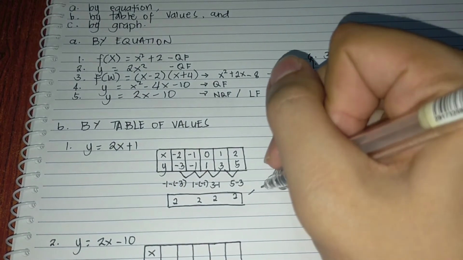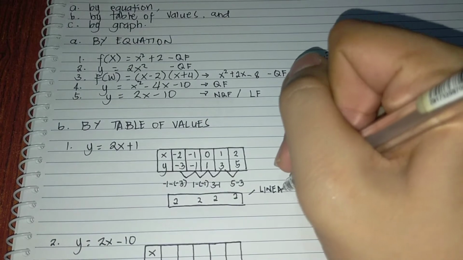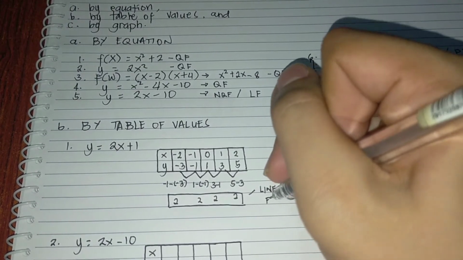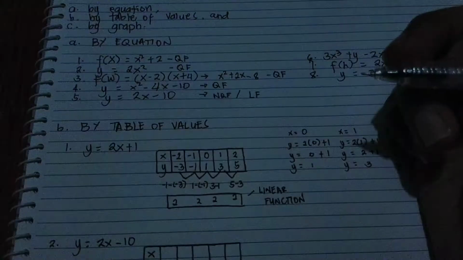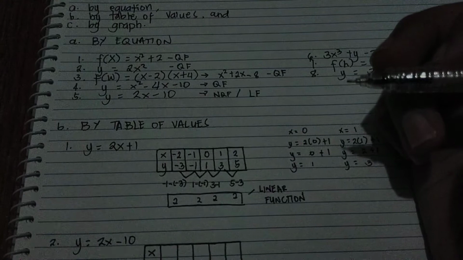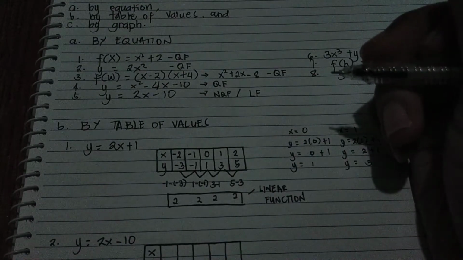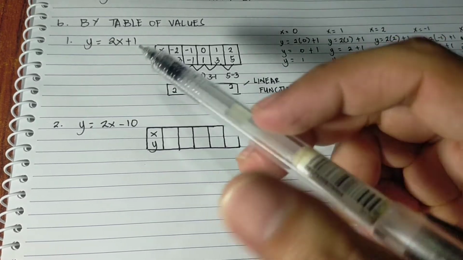Therefore, this given is a linear function. Okay po? Kapag lumabas na sa una ninyong test, ay pare-parehas agad ang sagot, the answer will be, it is a linear function.